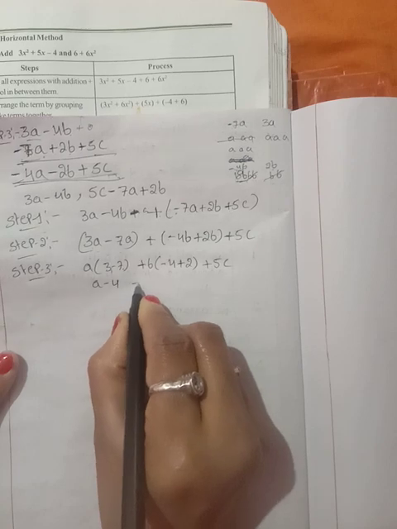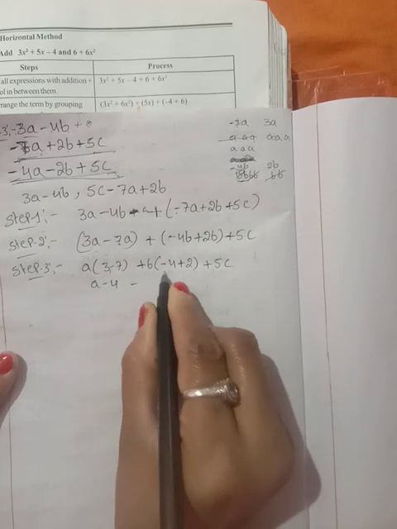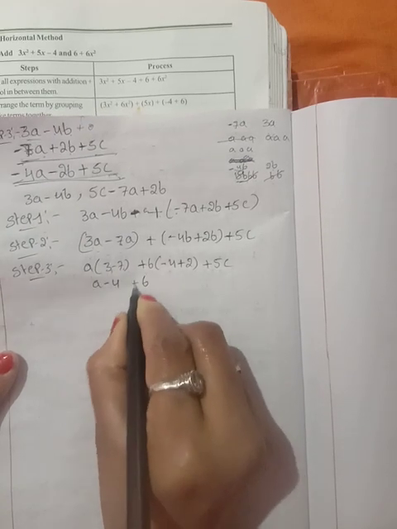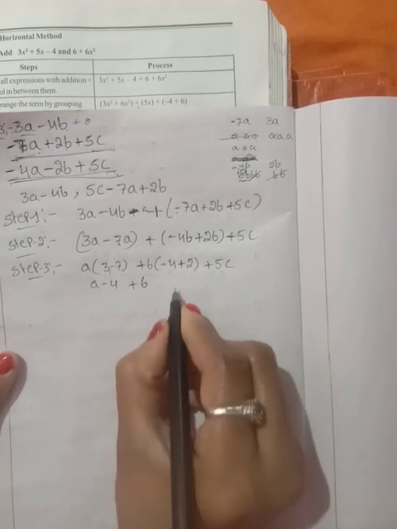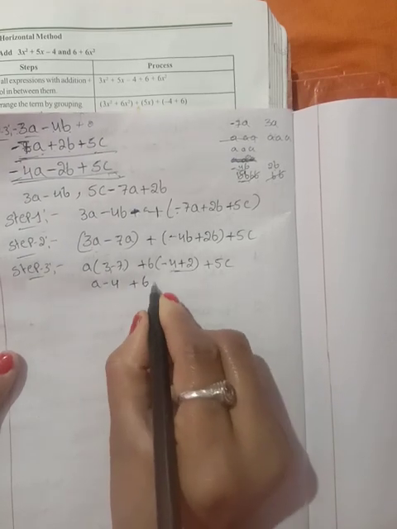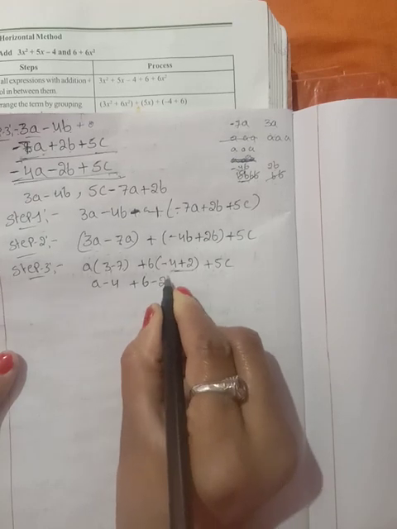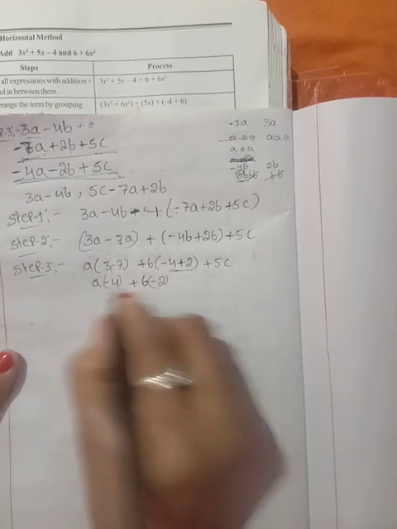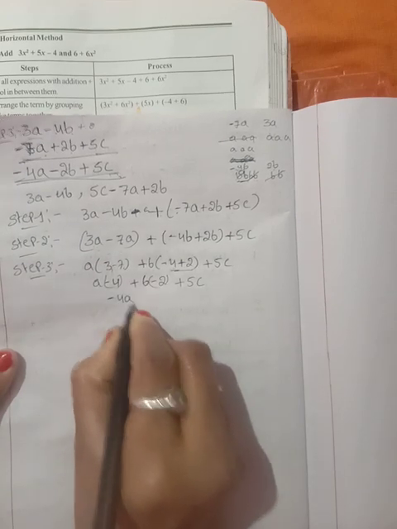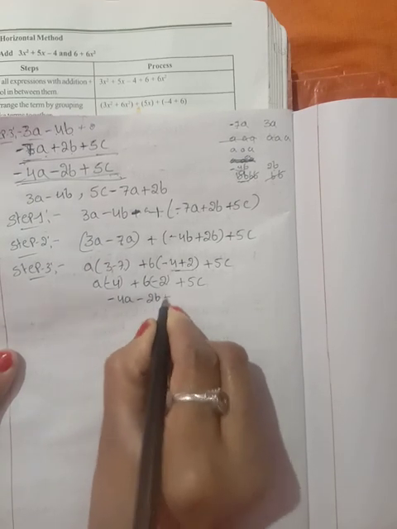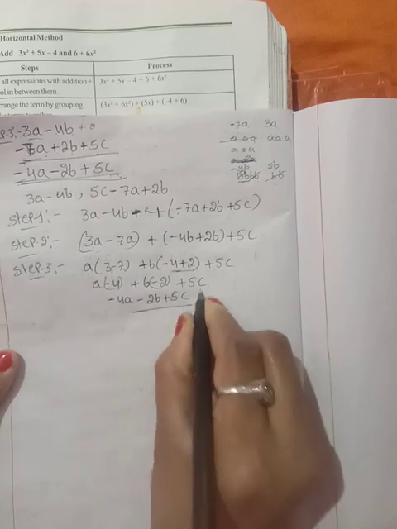Okay, next here it is 6b only, so b times minus 2. Next is 5c. So the answer is minus 4a minus 2b plus 5c. You can understand the answer neatly.